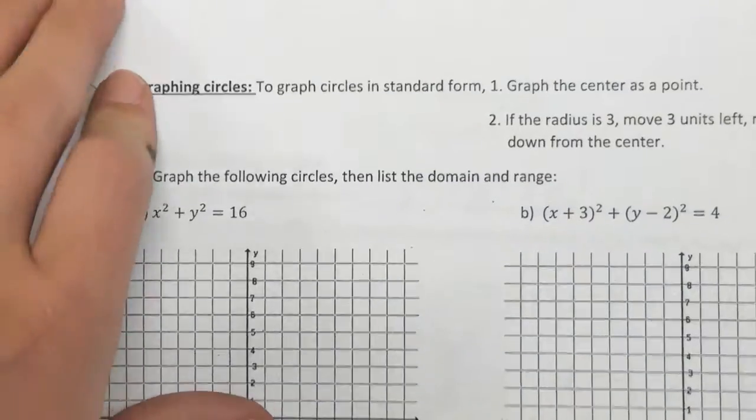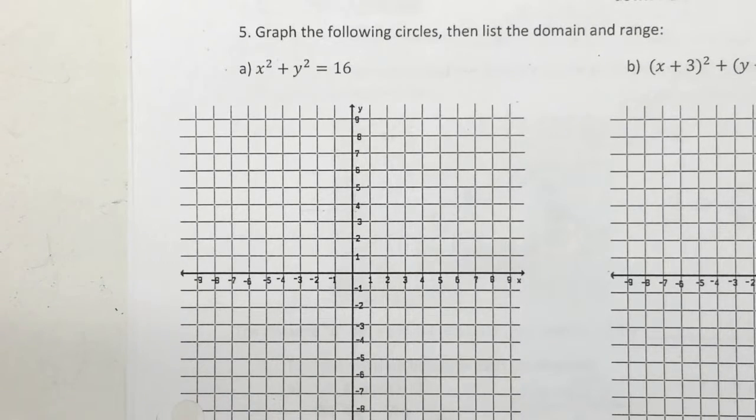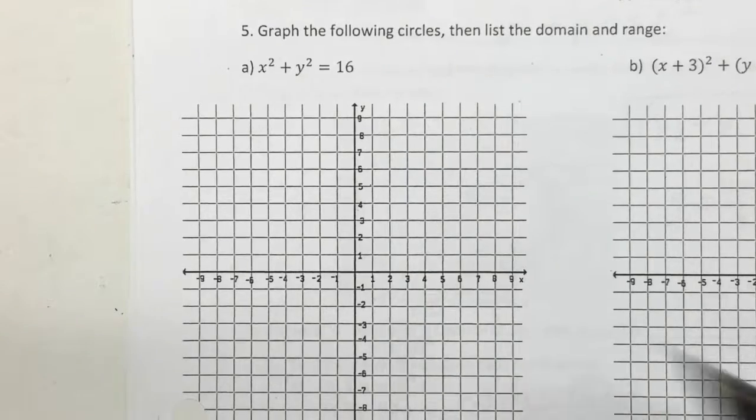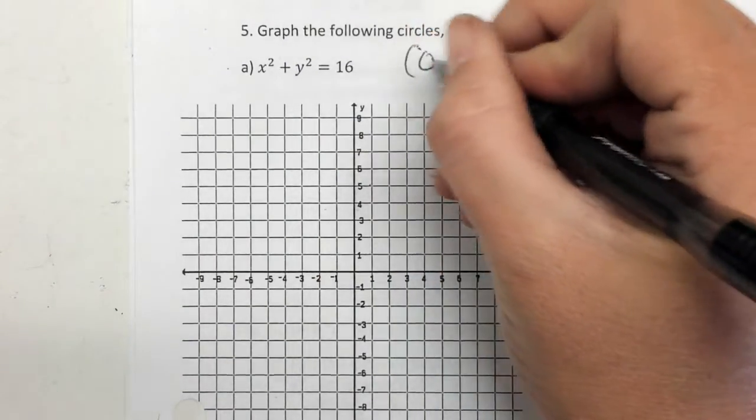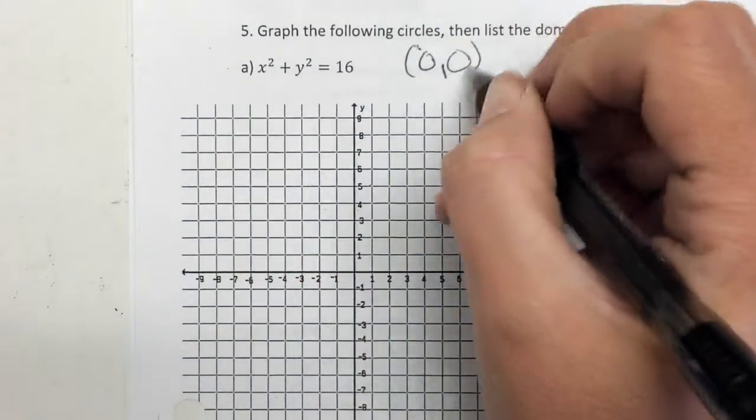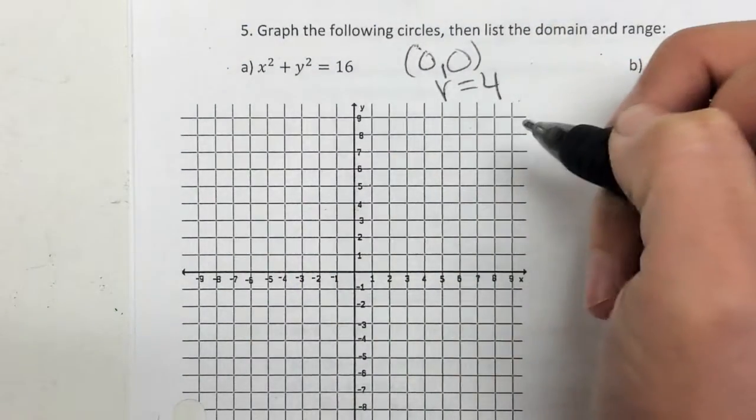Alright, so flip over. Like I said, these are super easy to do. You start with where the center is, just like any graph. The radius is how far away you go from the center in each direction. A circle is the same distance from the center all around. So what is H in this one? 0. And what is K? 0. And what is R? 4.